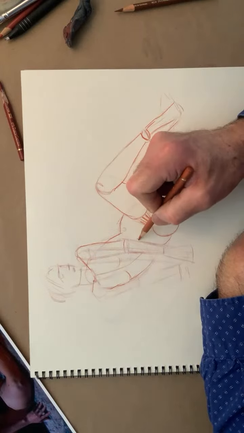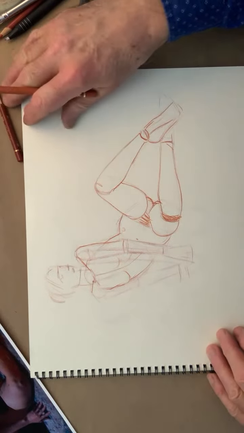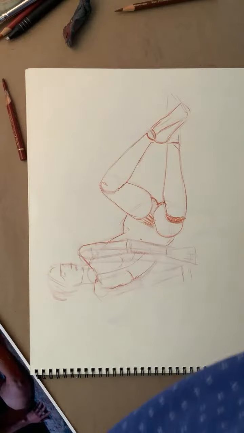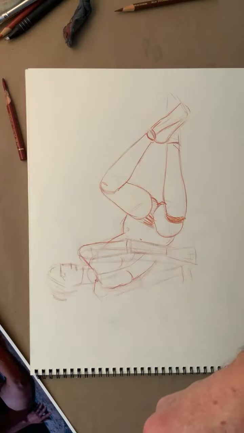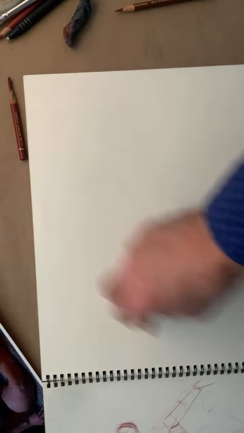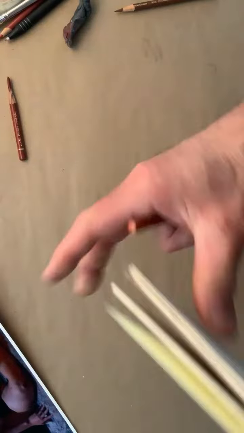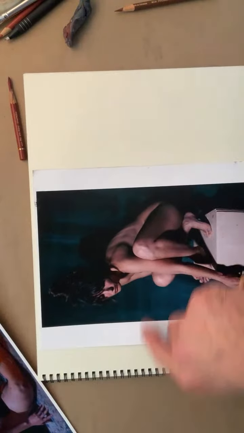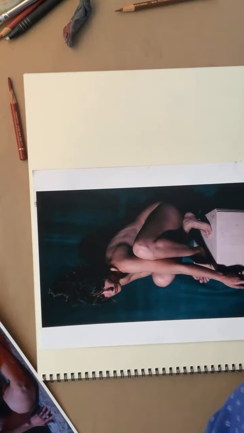So let's do another one, right? Let's do another one, right? We could do this, but it is a little bit difficult because it's very dark, right? This is tricky, right? But that's fine, right?